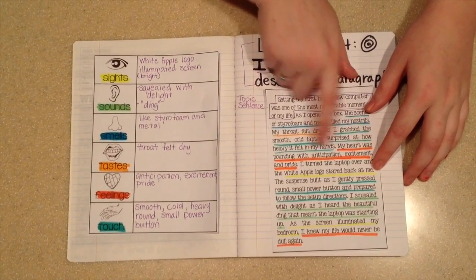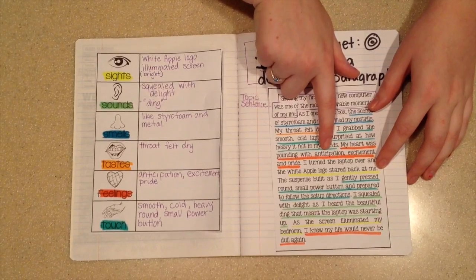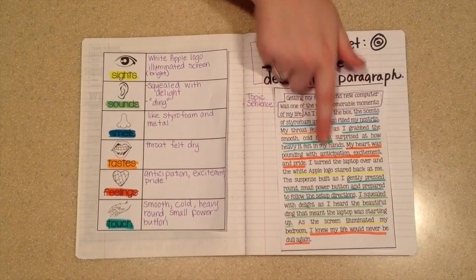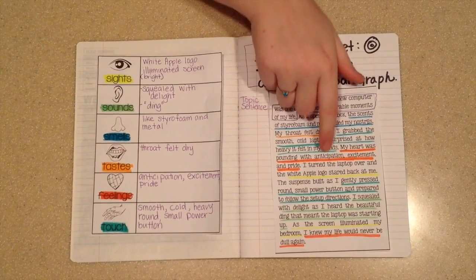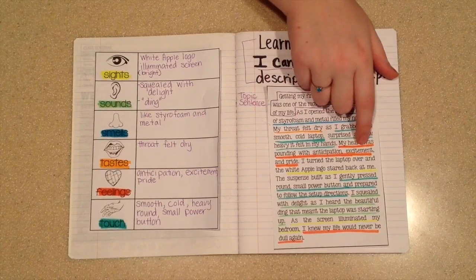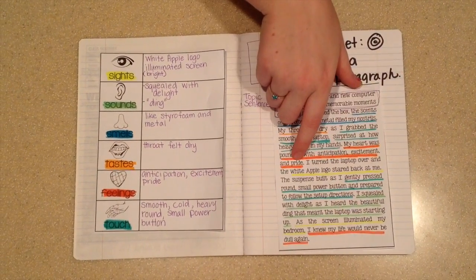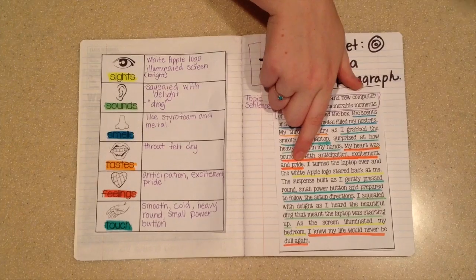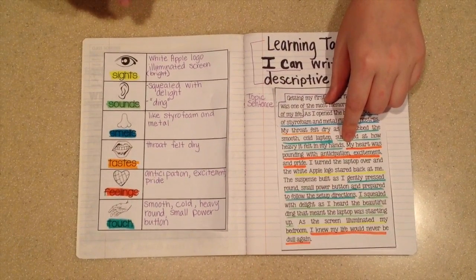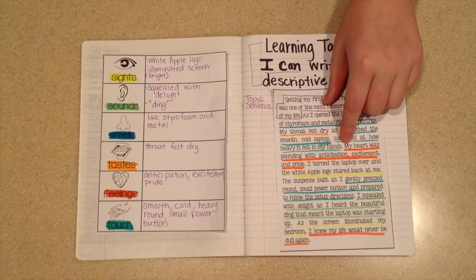My heart was pounding with anticipation, excitement, and pride. So anticipation means you can hardly wait to open this thing. So I'm sure some of you felt that way when you had your computer. Excitement, you're excited, and pride, you're proud of this product. So what this is going to be is our feelings.